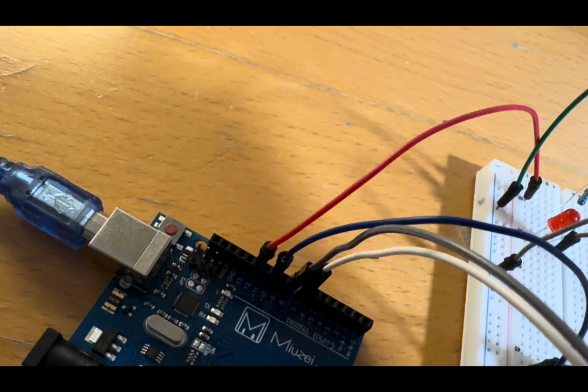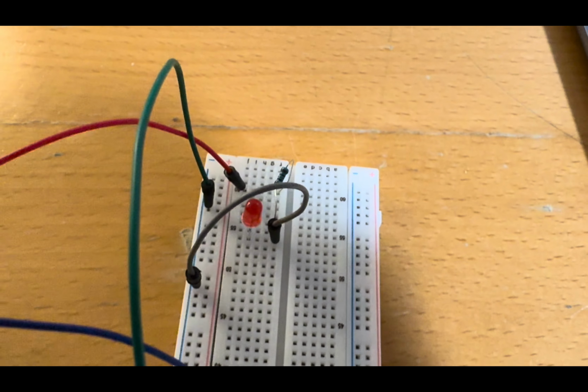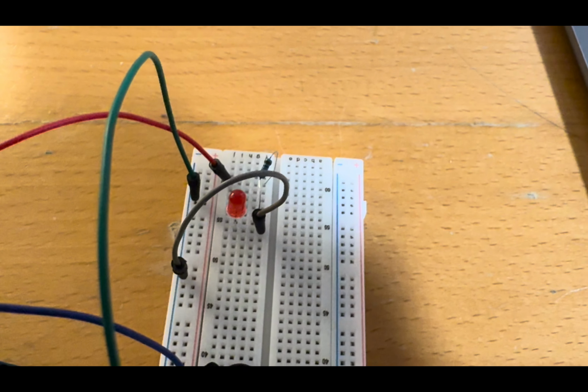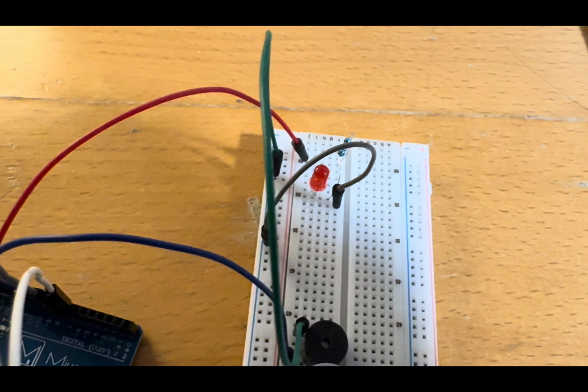This wire connects from pin number 12 to this 100 ohm resistor, which connects to this red LED, which then connects to this gray wire to connect it to the ground, completing the circuit.